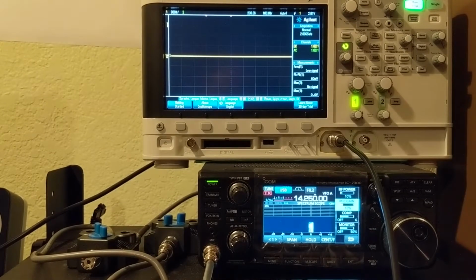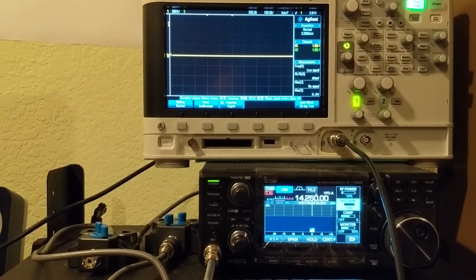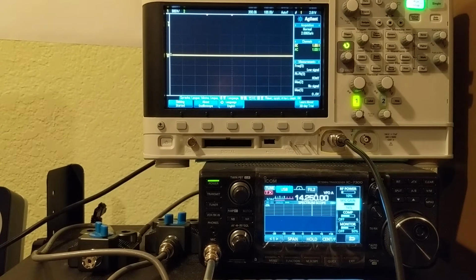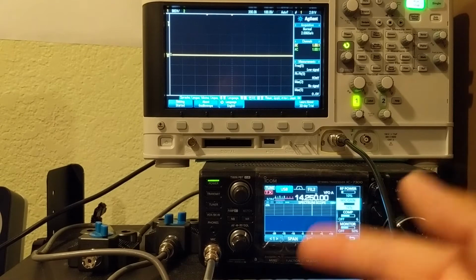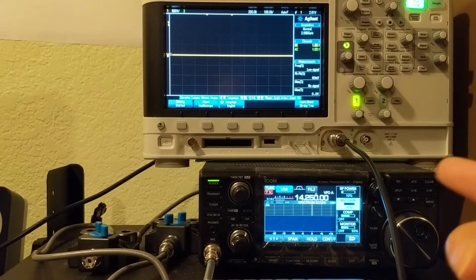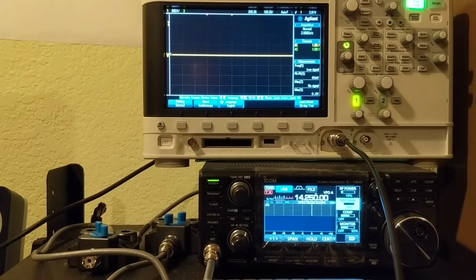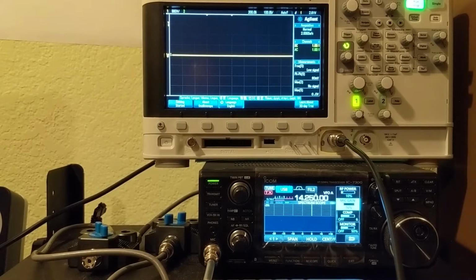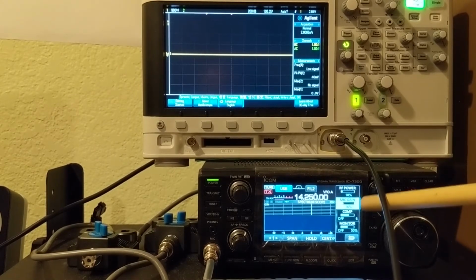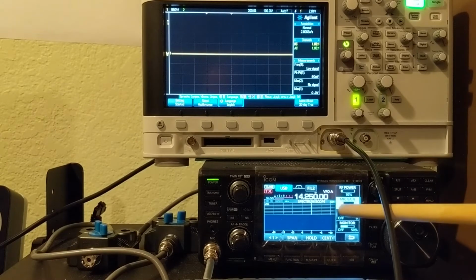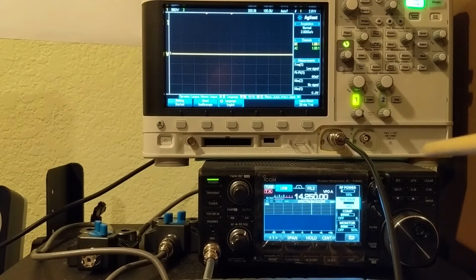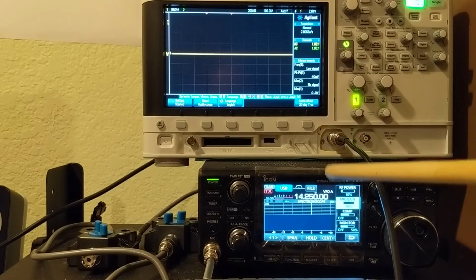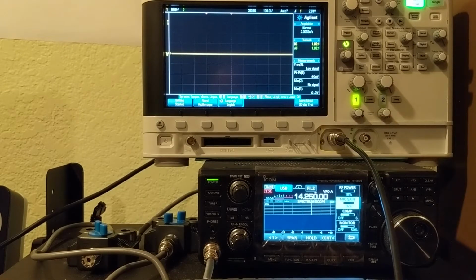So what does that mean? It means that if I increase the microphone gain, the output goes up, but only to a certain level. In this particular case, for this particular voice volume, after 20% microphone gain there's no further gain I can get.